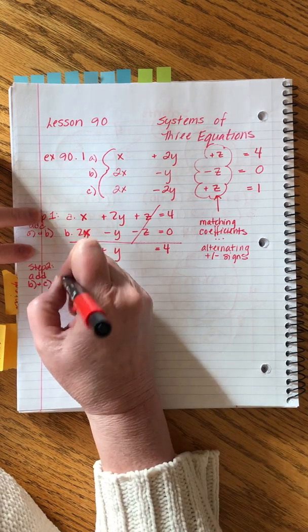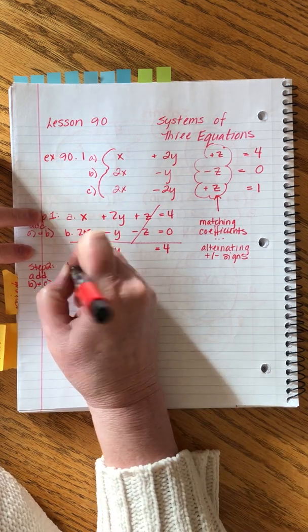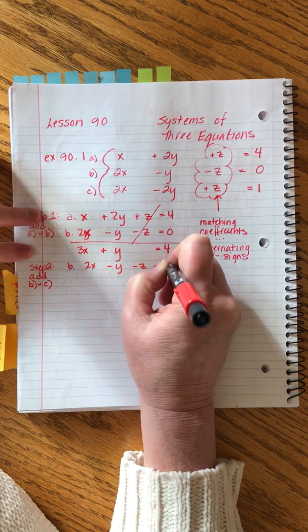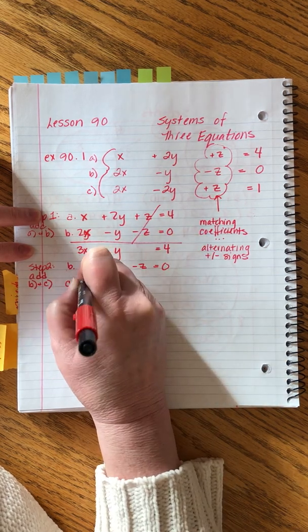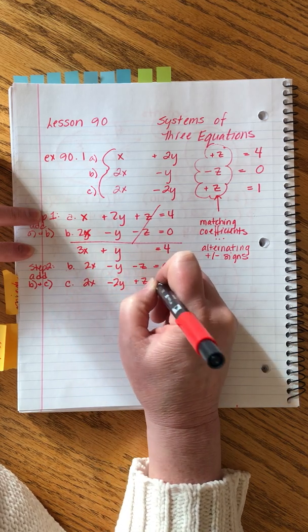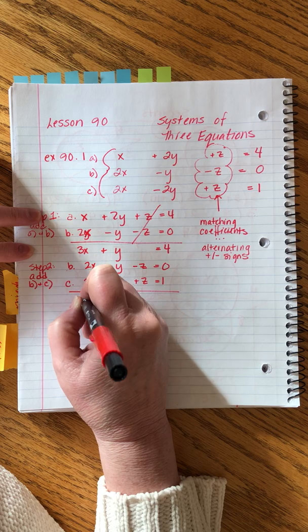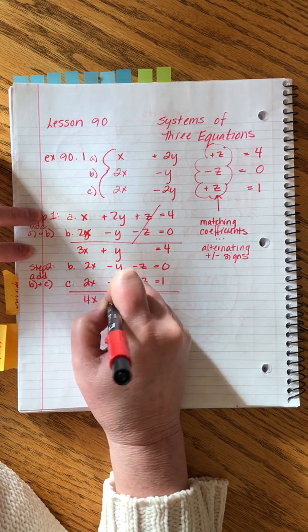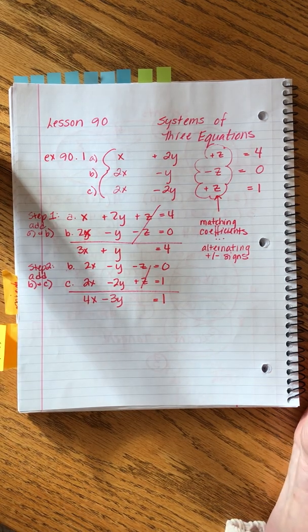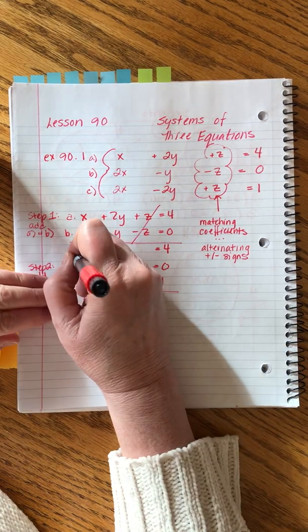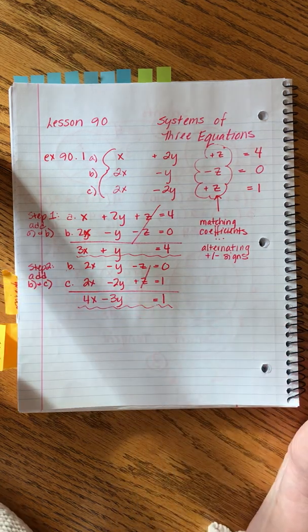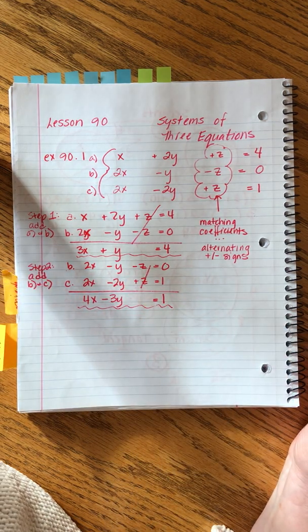So now I take equation B and C. We add those. Okay, so now what we have are 2 equations in a form that looks super familiar, right?